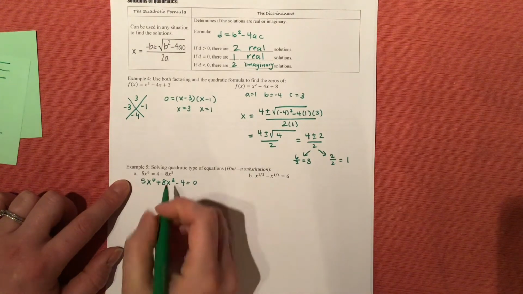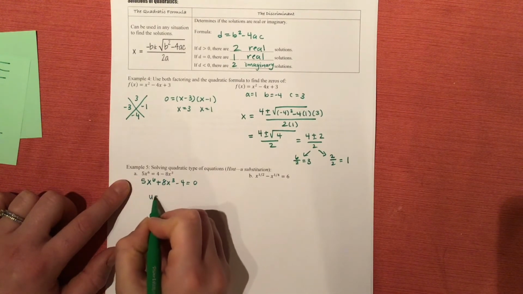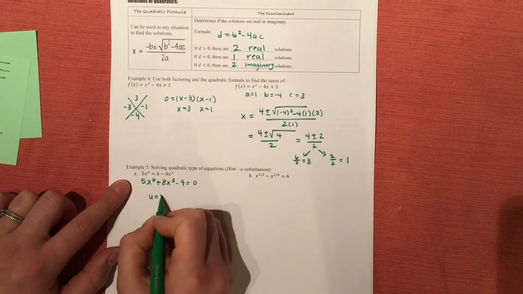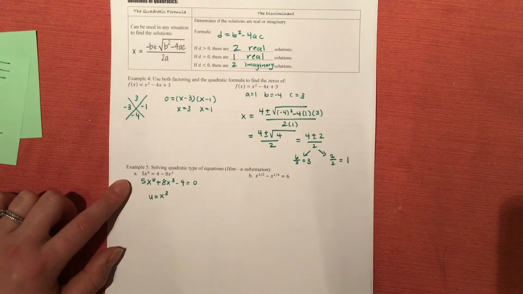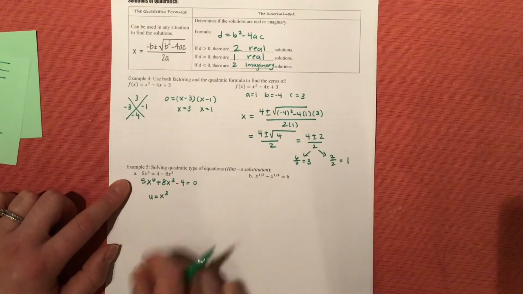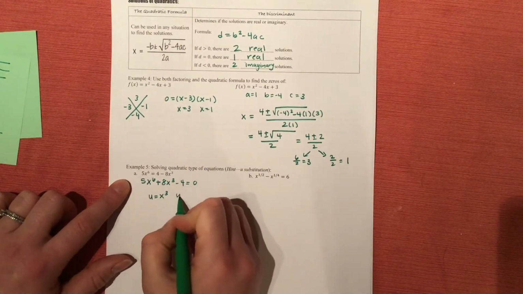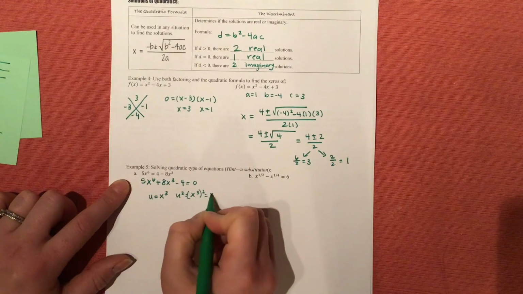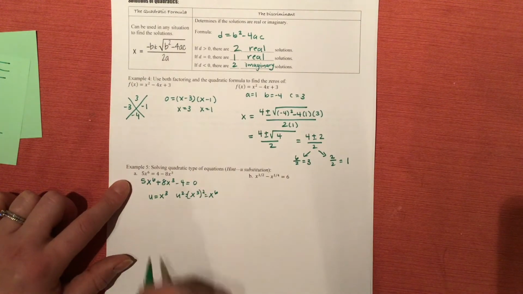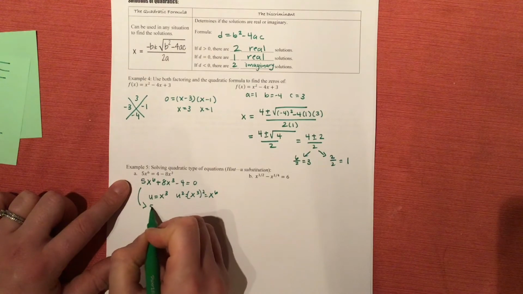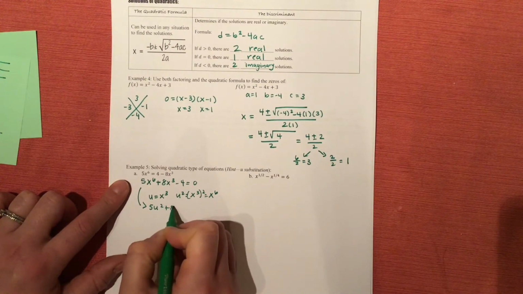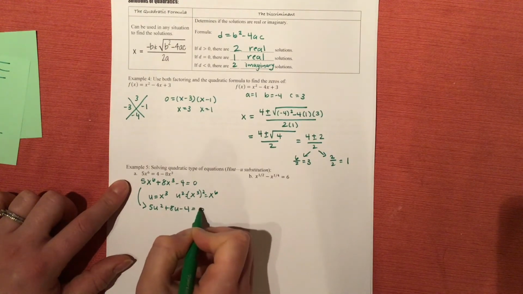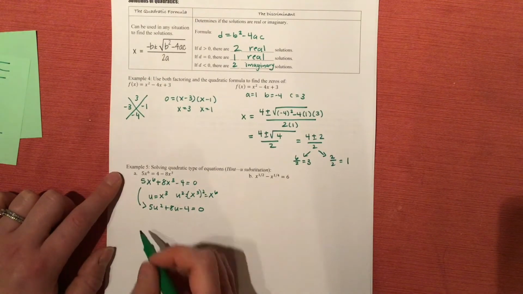And the trick here is you let u equal this middle thing. So u equals your x to the third. Sorry, not the whole middle term, but just the variable. If you think about u squared then, x to the third squared gives us x to the sixth. So in essence, I can rewrite this equation 5u squared plus 8u minus 4 equals 0. Now we've got a factoring equation.